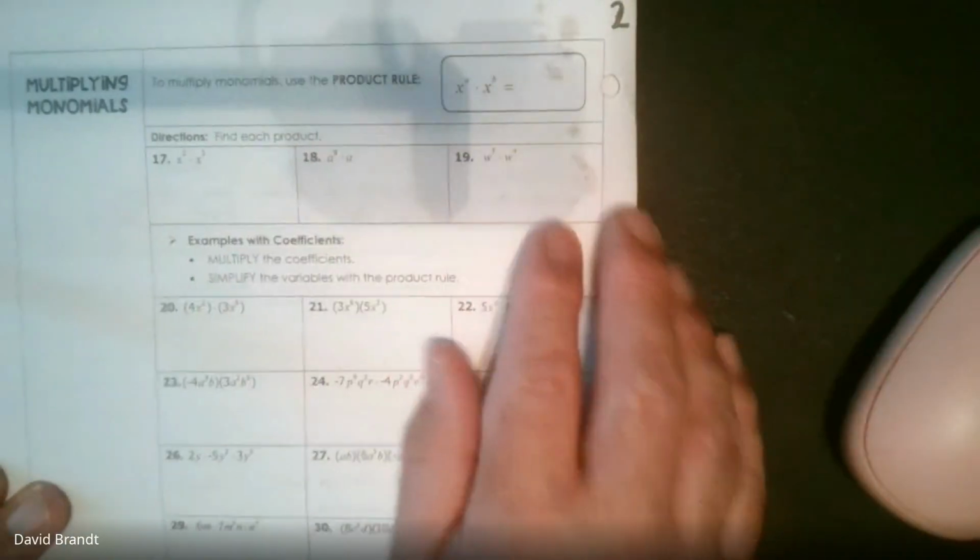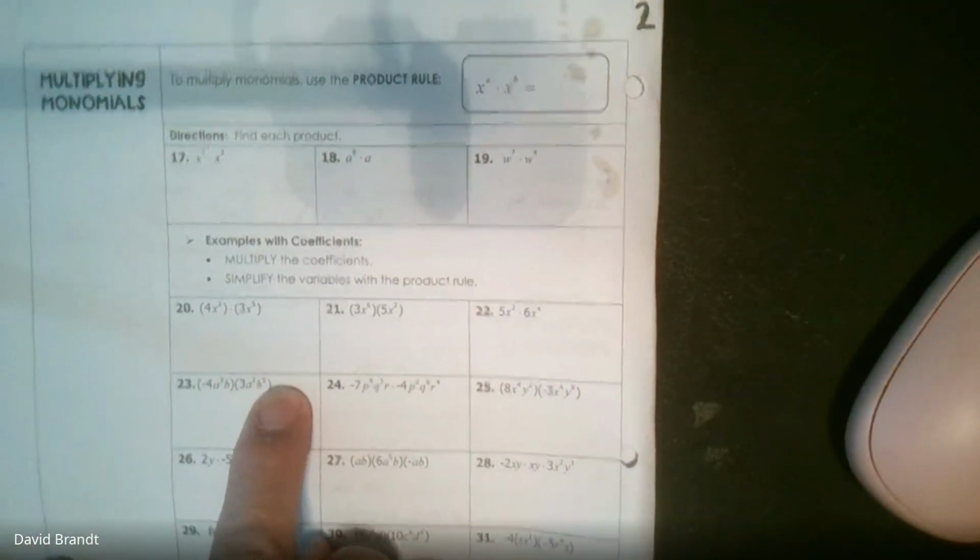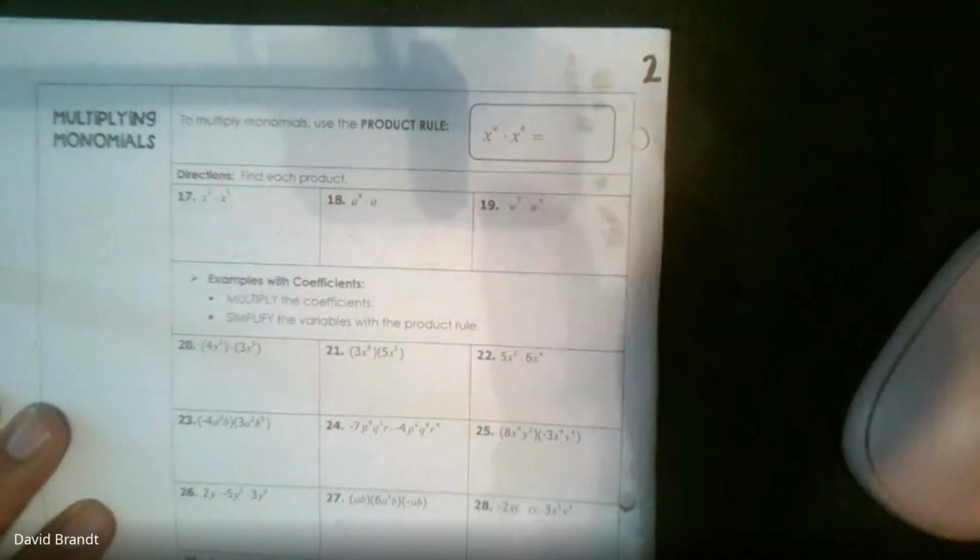And I talked about that a little bit when I showed you the exponent pyramid or the exponent ladder. Some people call it the pyramid. Some people call it the ladder. You can call it whichever one you want. But on page 2, we're talking about multiplying monomials.